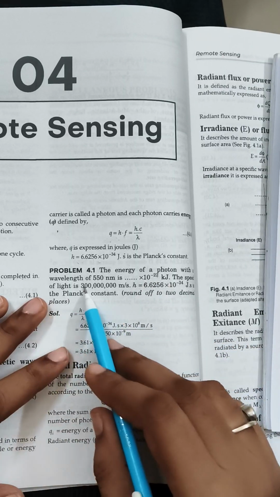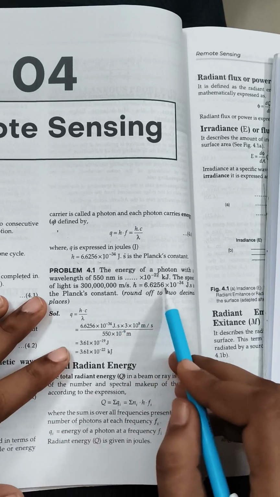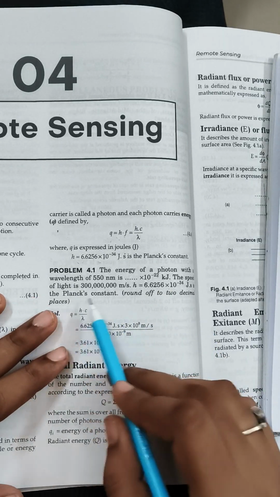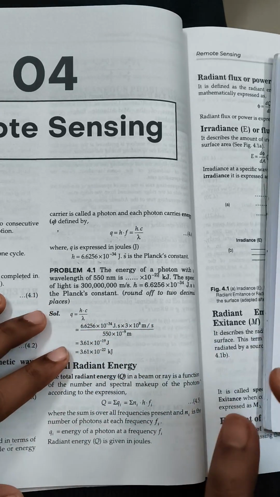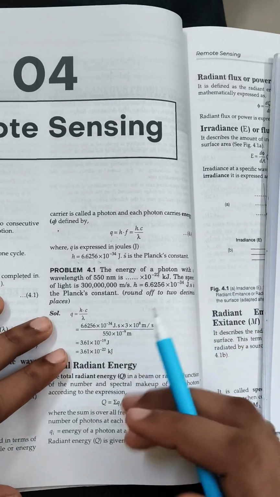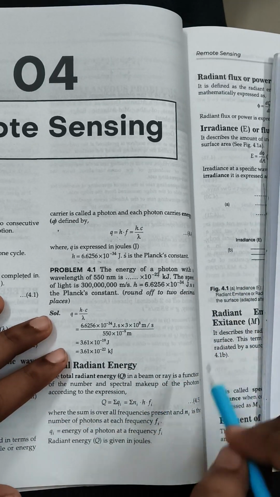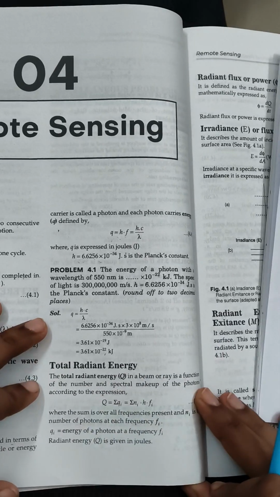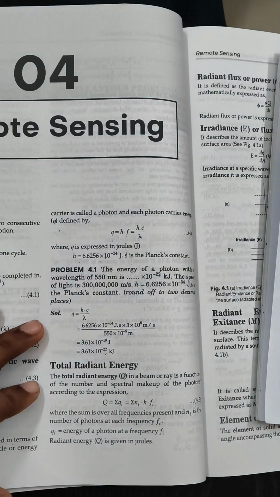The speed of light is this much. Planck constant is this much. So round off to 2 decimal places. What you have to do? Simply put in the formula and calculate the energy carried by one photon. And this is your example. Okay. So as wavelength decreases, photon energy increases.